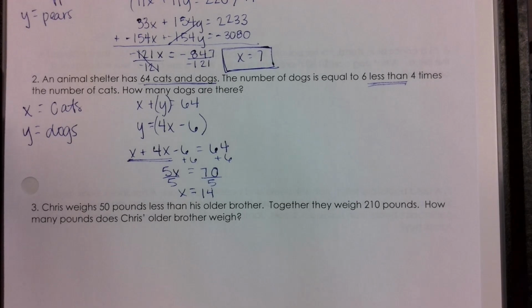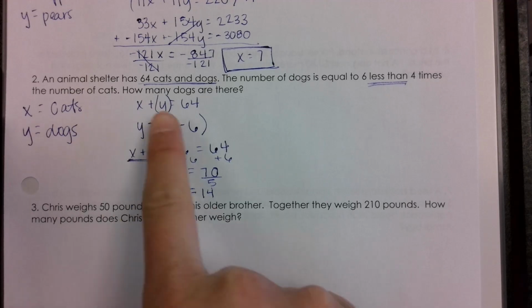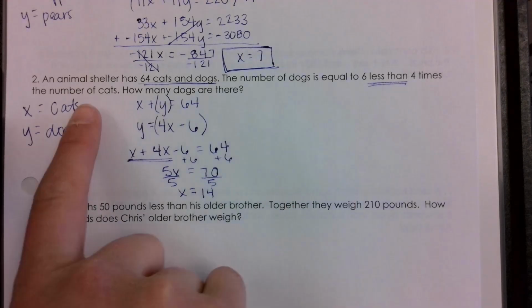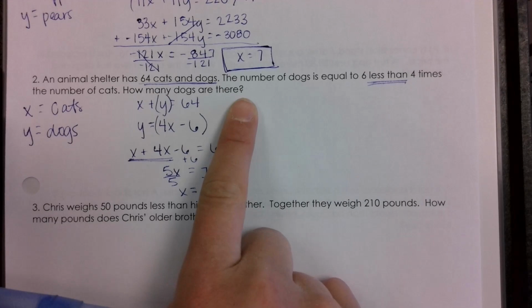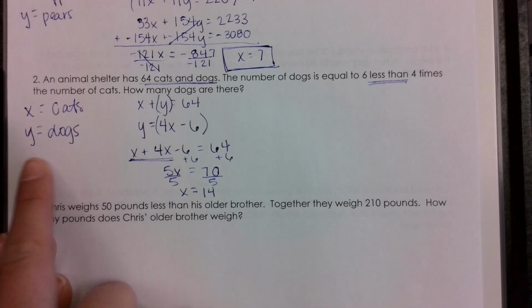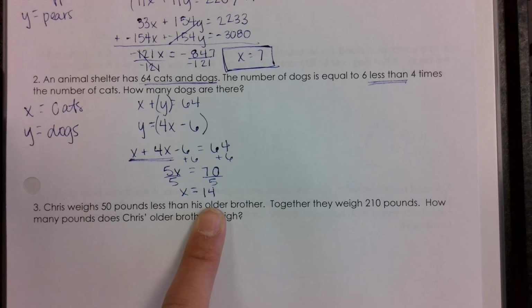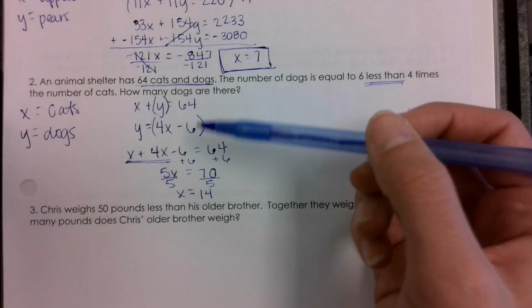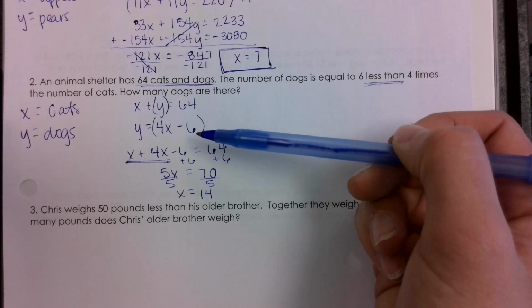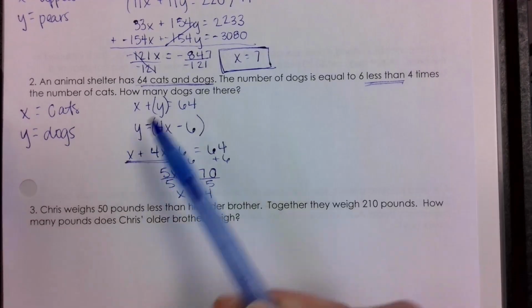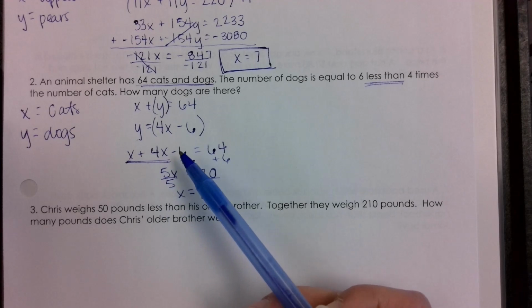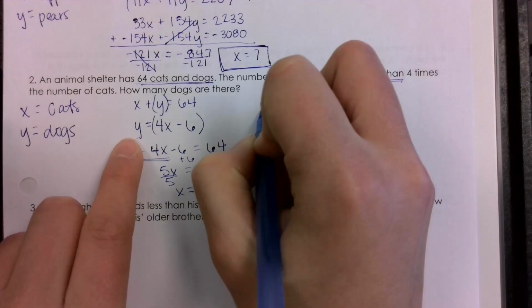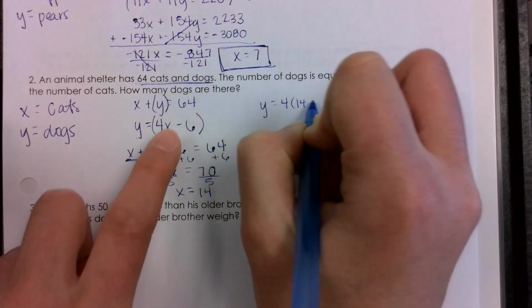So we know that we normally have to find x and y. Let's read the problem again to see if we can be done with just finding x. So it says they've got 64 cats and dogs. Number of dogs is equal to 6 less than 4 times number of cats. How many dogs are there? So what are we trying to find? Y. We need y. Have we found y yet? How are we going to do that? Plug back in. Is it going to be easier to plug into the top or the bottom? I think the bottom, because we're trying to find y, and that says y equals all this stuff, right? So let's just plug in a 14 there. So we'll have y equals 4 times 14, going in place of x, minus 6.